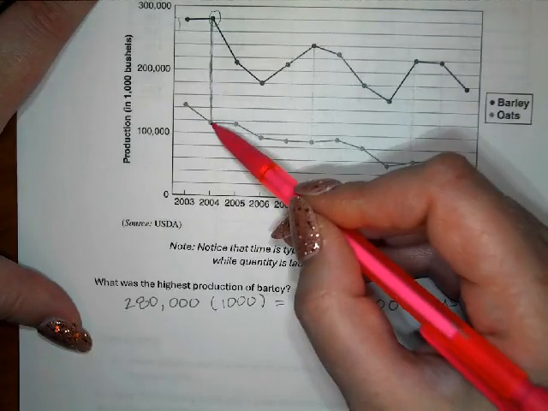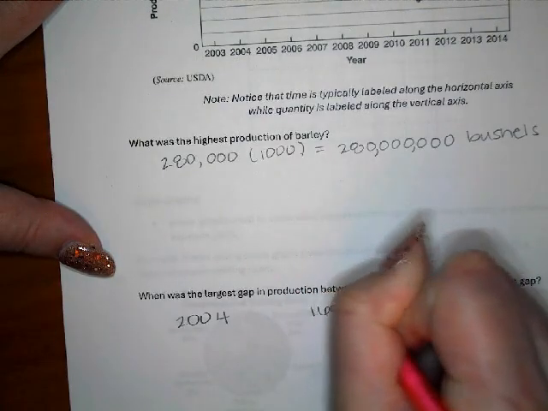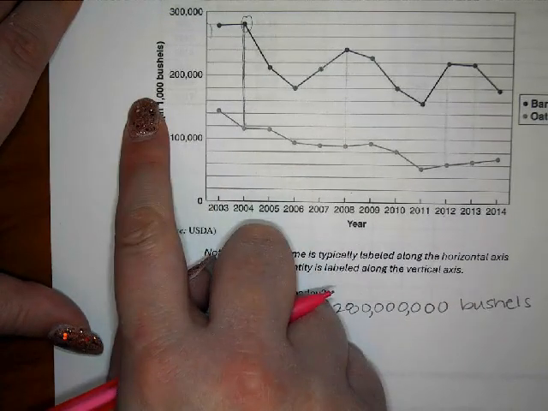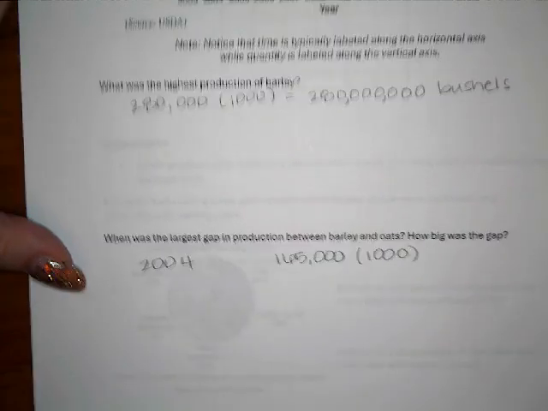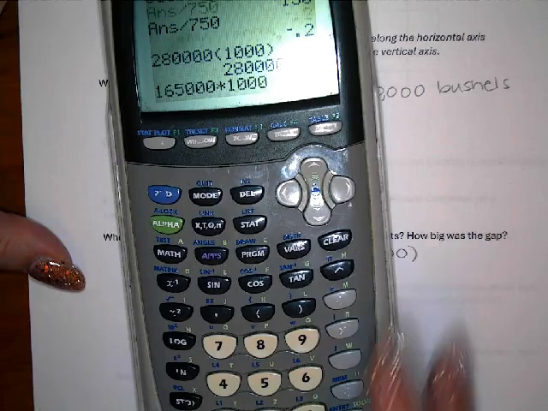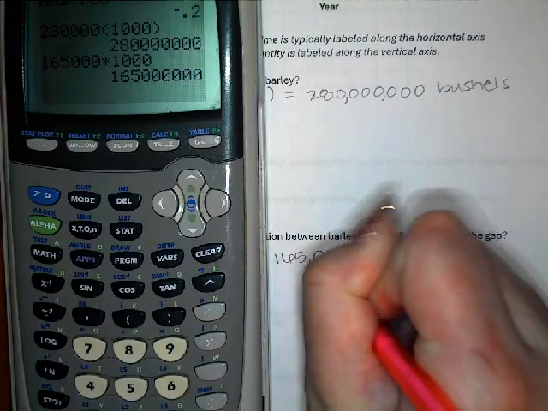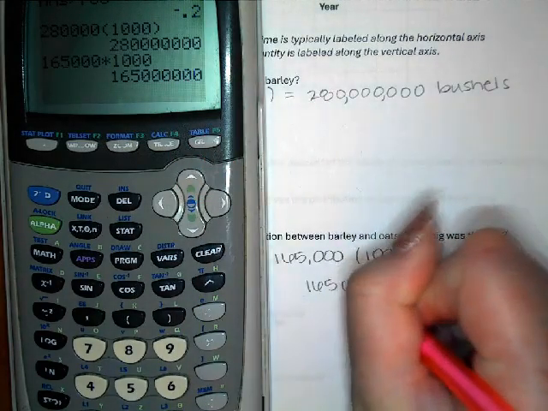But we know that the markings along the side are not what they actually seem to be. They are in the 1,000s of bushels. So I have to take this and multiply it by 1,000. 165 million bushels was the gap.